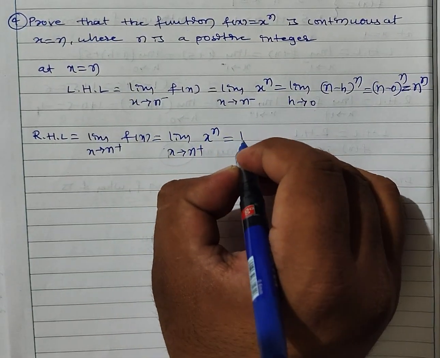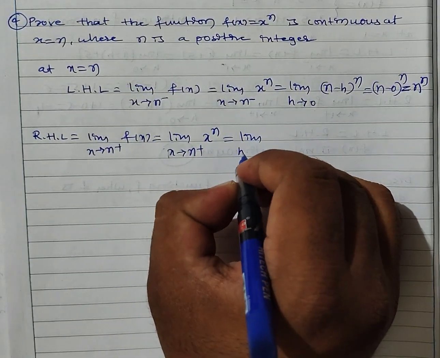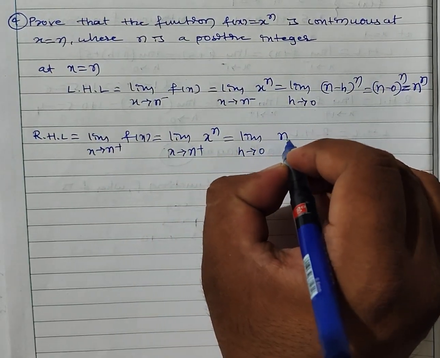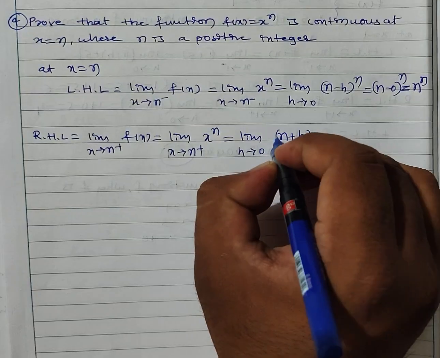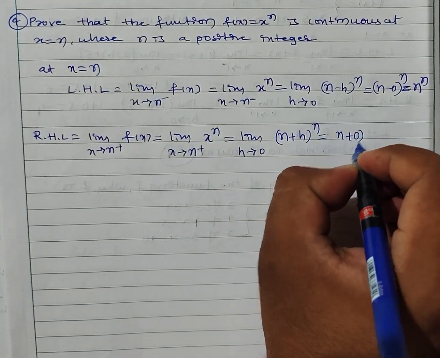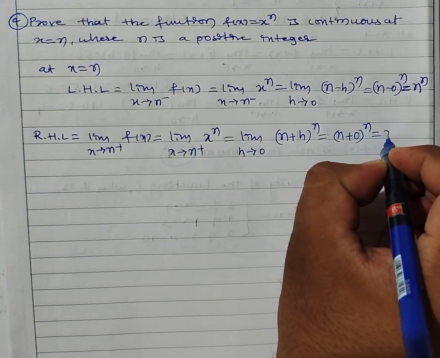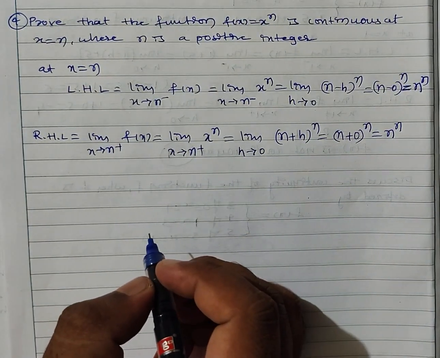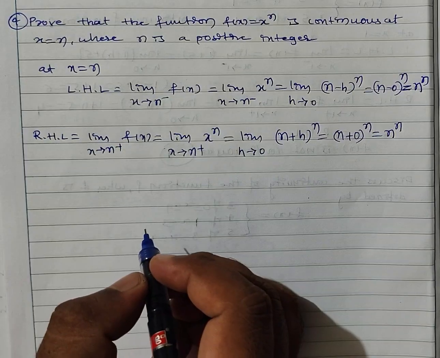So that is equal to limit h tends to 0, where x is replaced by n plus h raised to n. Substitute the limit value, n plus 0 raised to n equal to n raised to n. Okay, so left hand limit is n raised to n, right hand limit is also n raised to n.